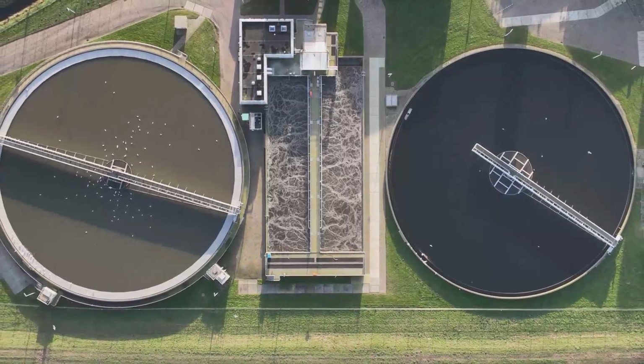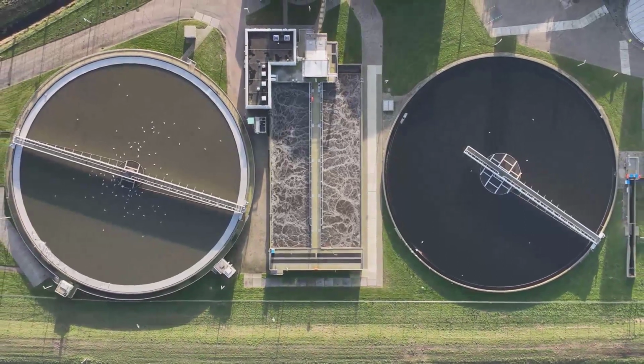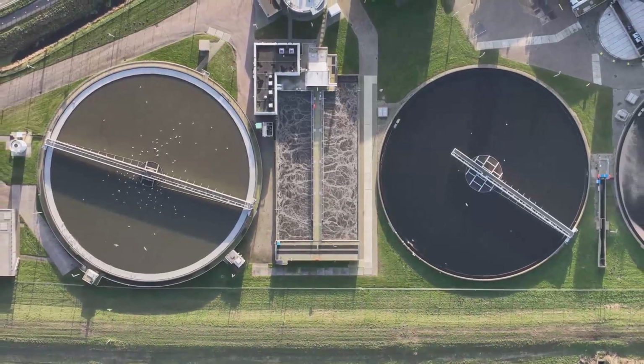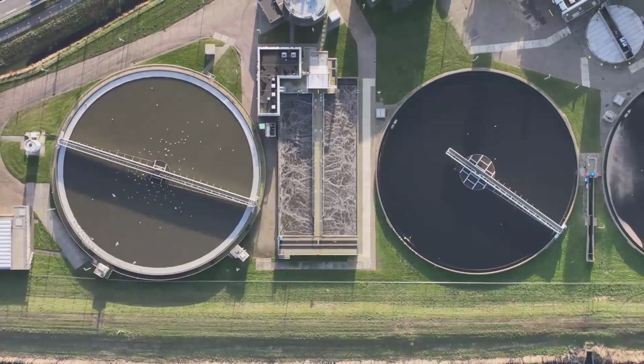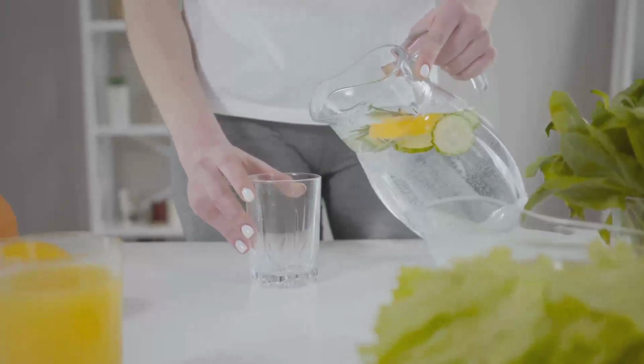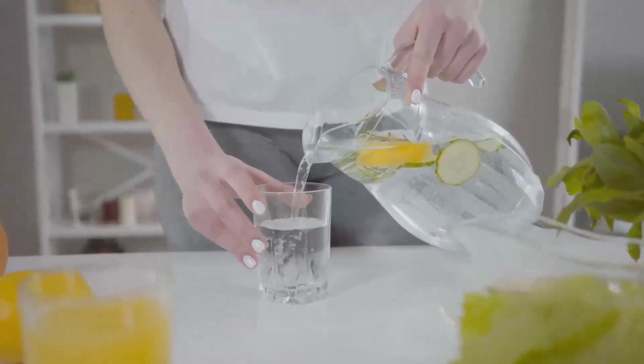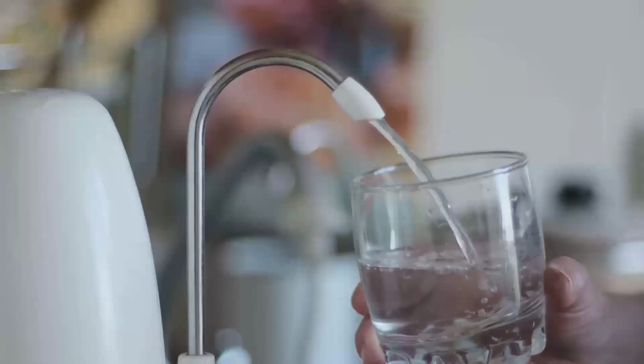The quest for clean water has been ongoing throughout human history. From the ancient civilizations who first filtered water through charcoal, to the sophisticated purification technologies of today, our methods of purifying water have evolved dramatically, yet the goal remains the same: to ensure water is free from harmful contaminants, making it safe for us to drink and use.